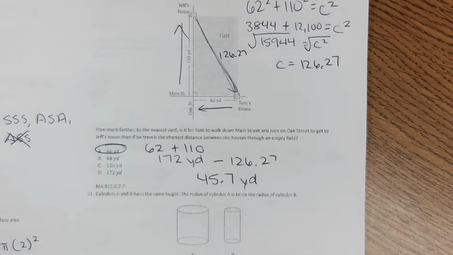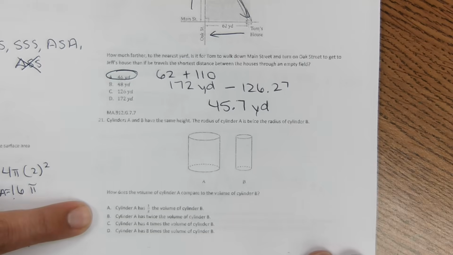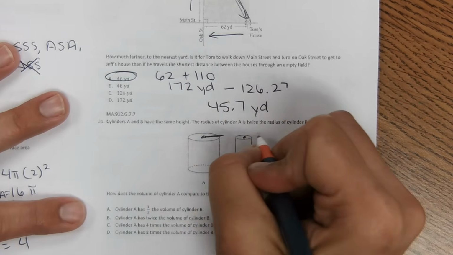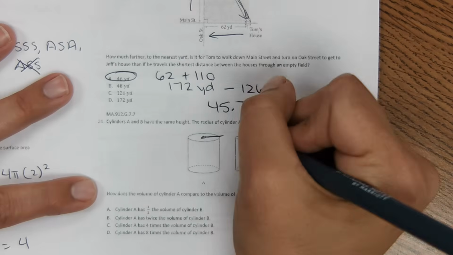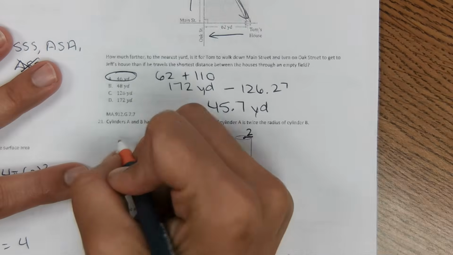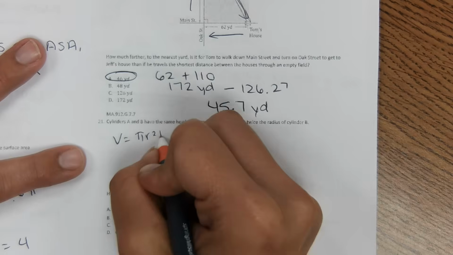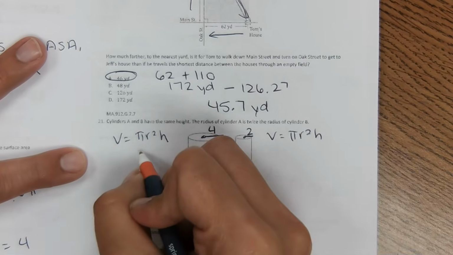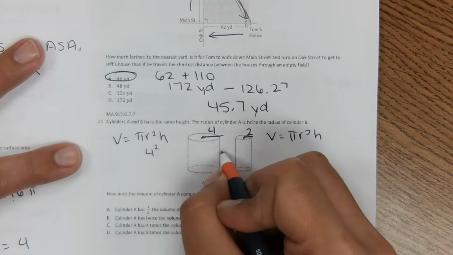Okay, last one. Comparing cylinders, A and B have the same height. The radius of cylinder A is twice the radius of cylinder B. Okay, radius here, twice the radius of cylinder B. How does the volume of cylinder A compare to the volume of cylinder B? Okay, so let's say that this radius is 2 and this radius is 4. The volume of this is pi r squared times height. So area of the base times the height. It says it has the same height, so let's give the height as 5.